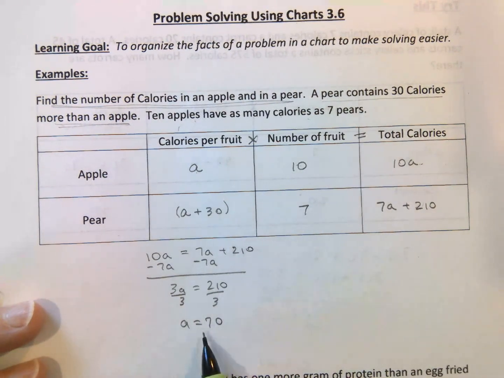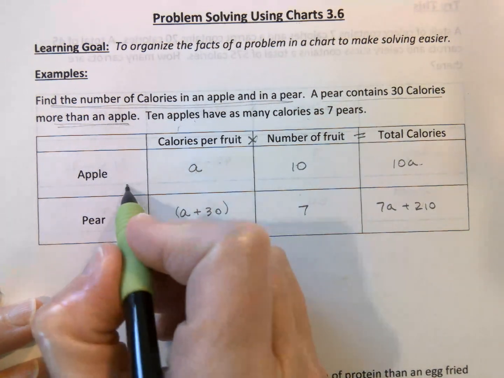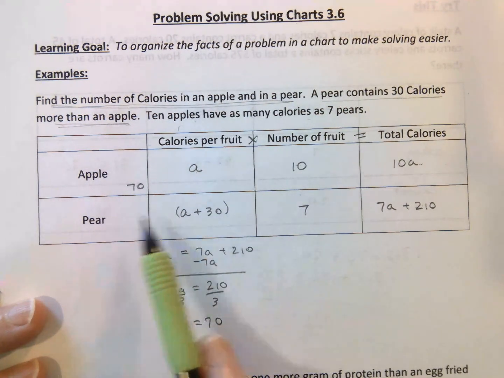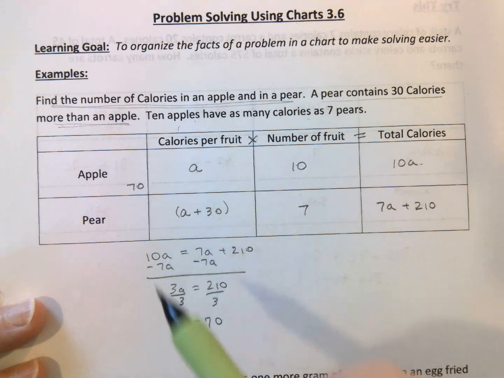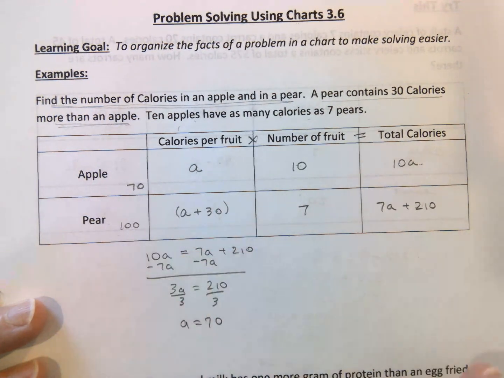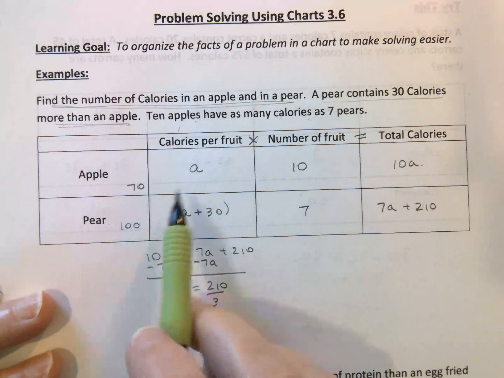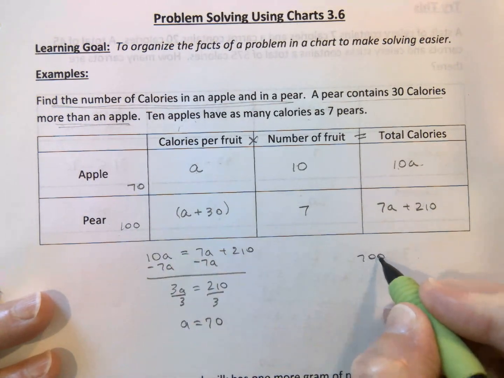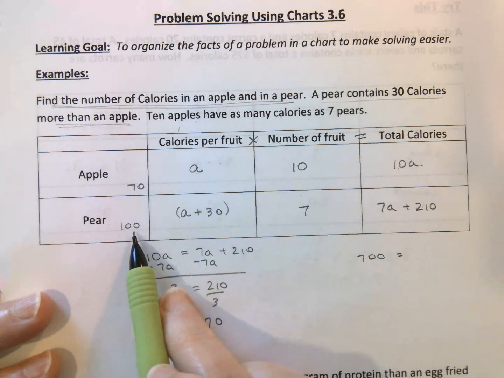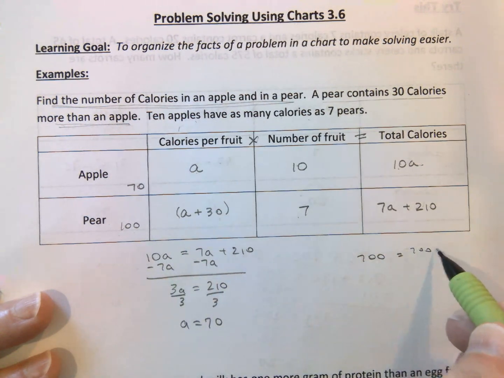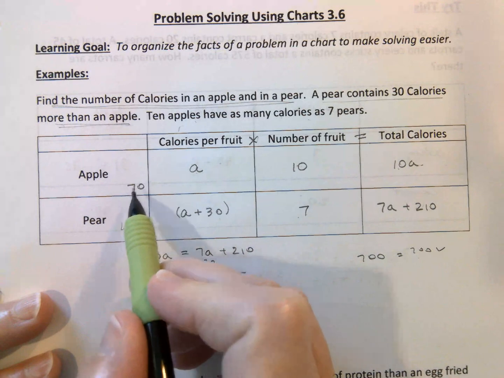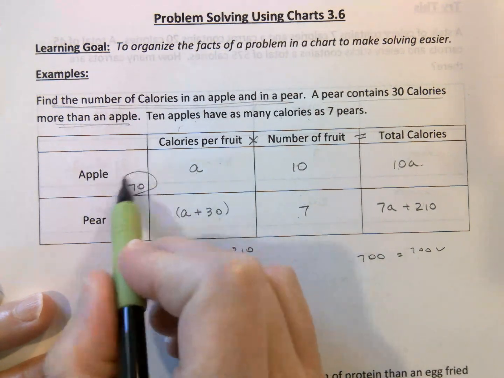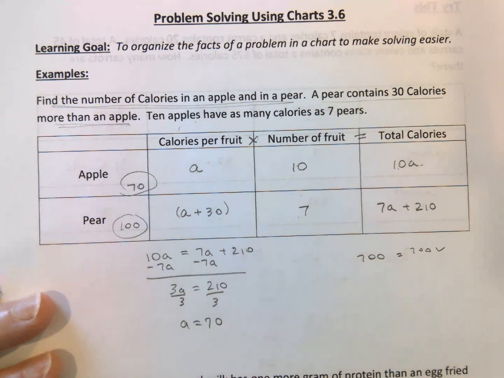Okay, so this tells me that the number of calories in an apple is 70, and the number of calories in a pear is 30 more than that, so a pear should have 100 calories. Now I can quickly check this. 10 times 70 would be 700, and 100 times 7 would be 700, so it checks. So these are my answers here. An apple has 70 calories and a pear has 100 calories.